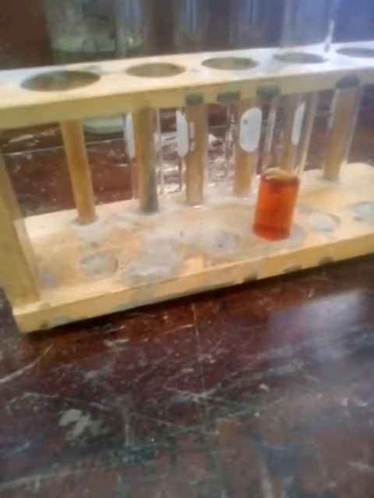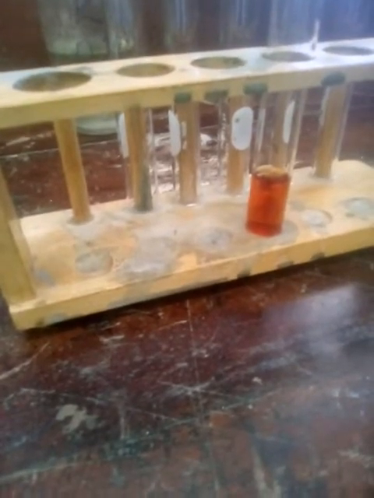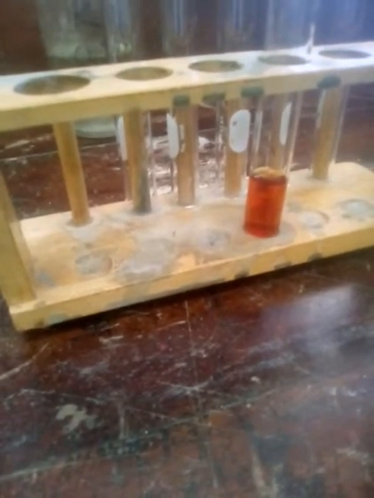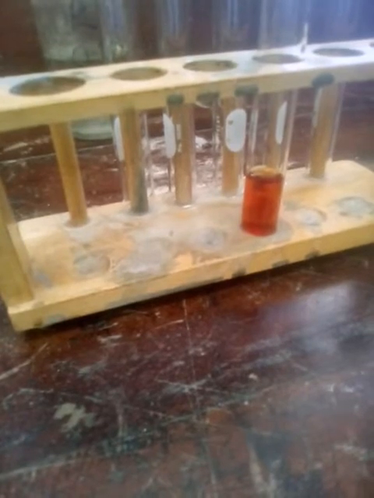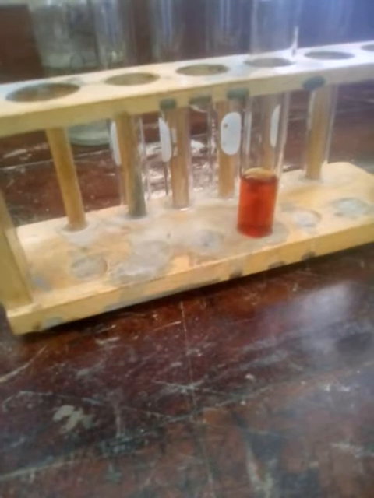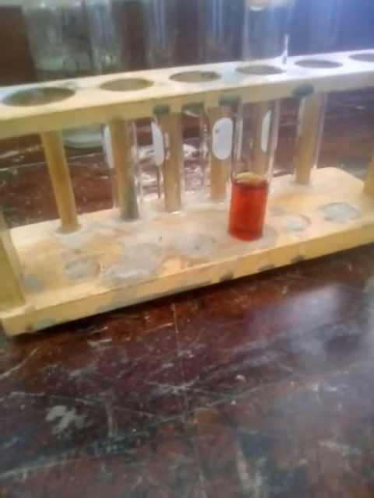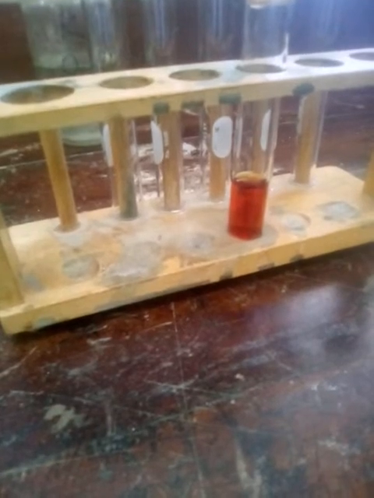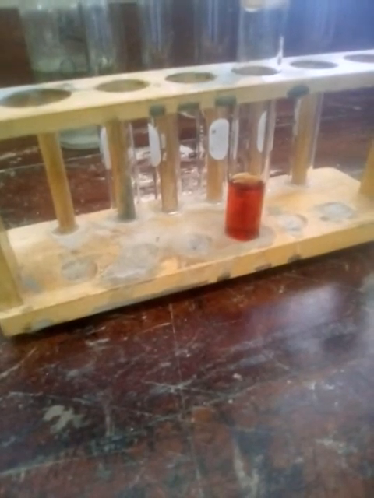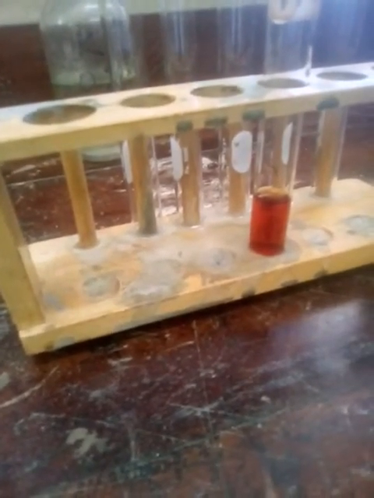We're seeing a color change when the reaction took place between acidified potassium iodide and hydrogen peroxide. Now, as I said before, this reaction is not as vigorous as some of the reactions that you might have seen on the internet or in other places, because we are using diluted reagents, not concentrated reagents.